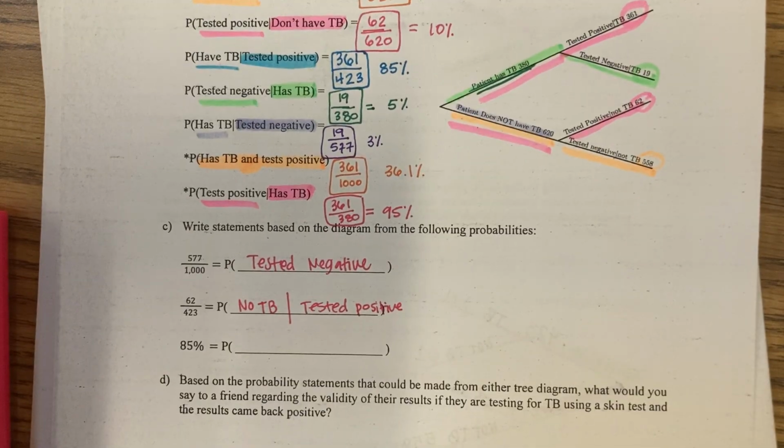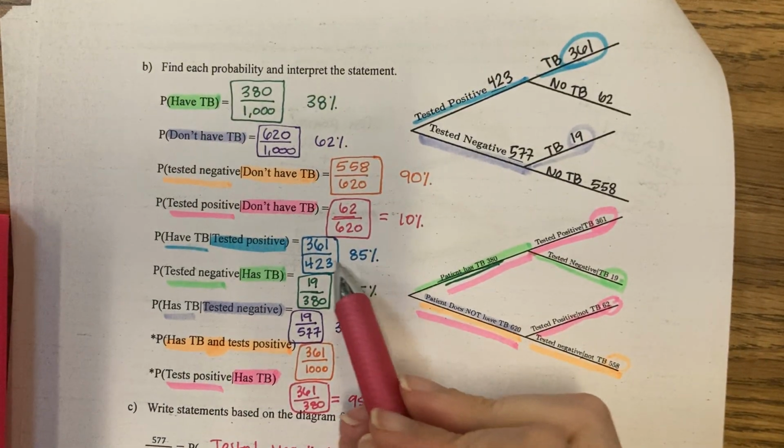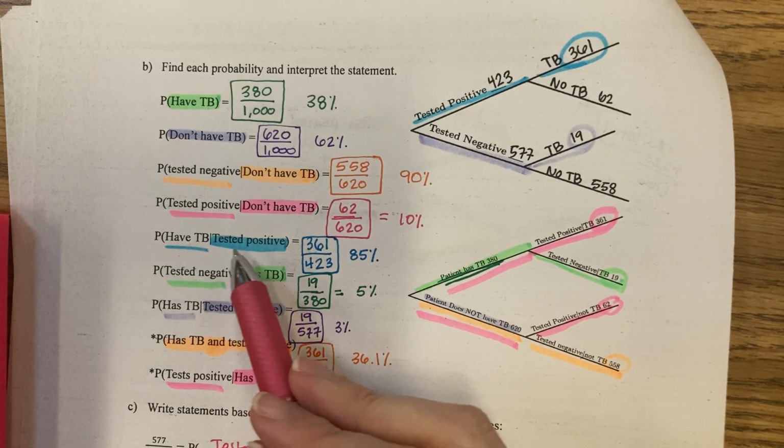And for the 85%, I'm going to go up here. I'm going to copy have TB tested positive.